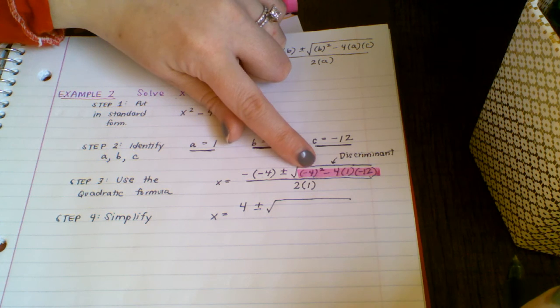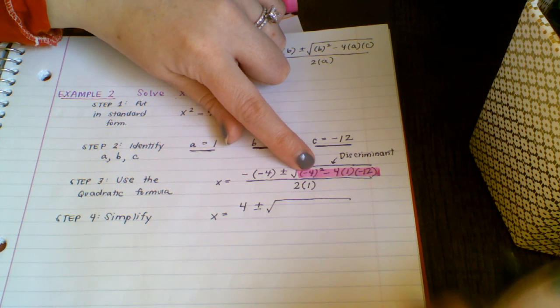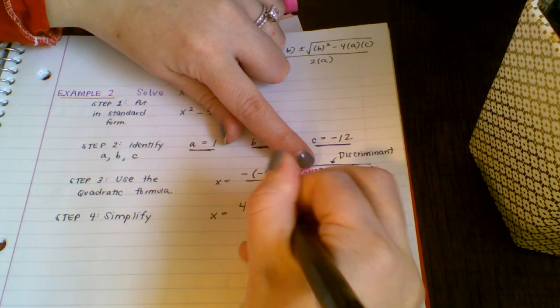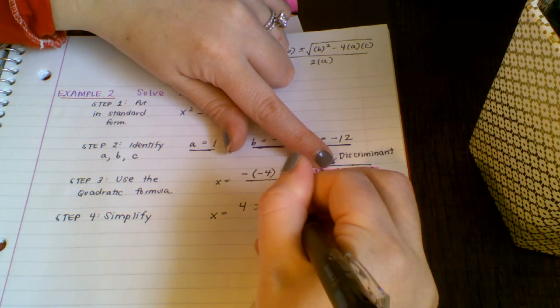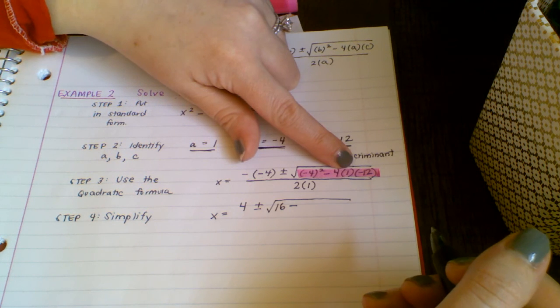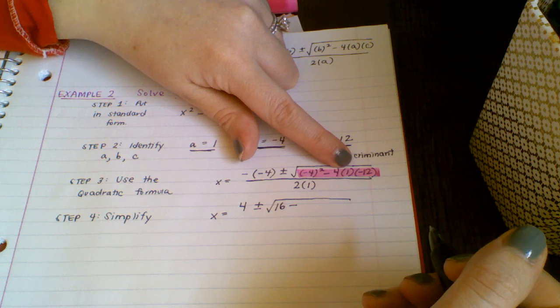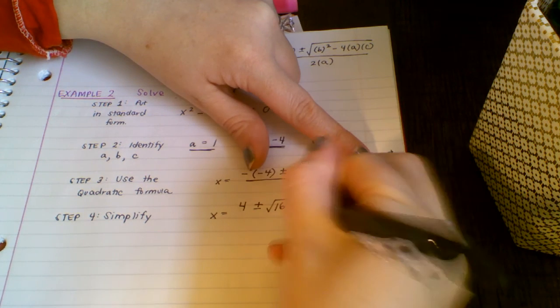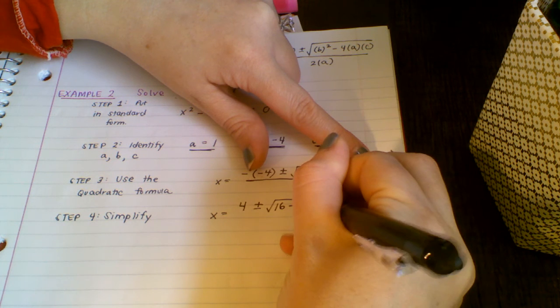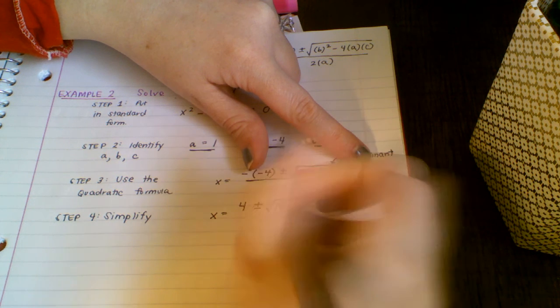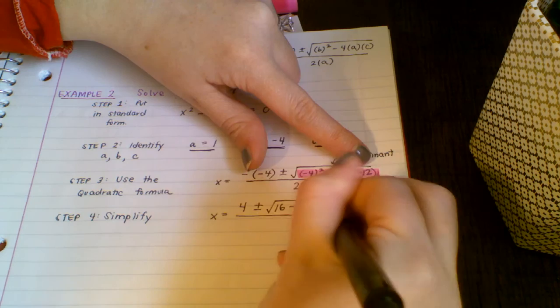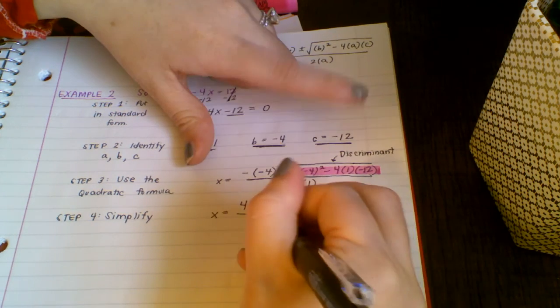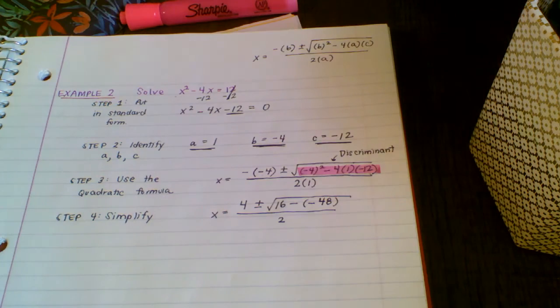Negative 4 squared is the same as negative 4 times negative 4, which is 16. Minus 4 times 1 is 4 times negative 12. 4 times negative 12 is negative 48. All divided by 2 times 1, which is 2.